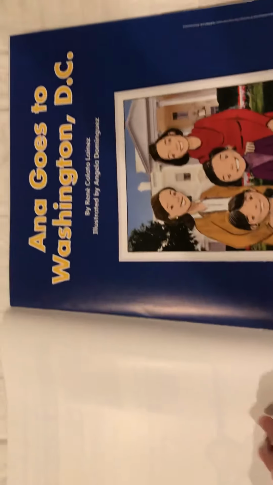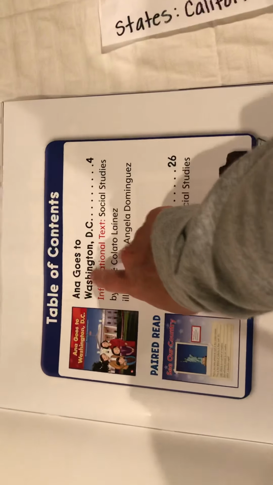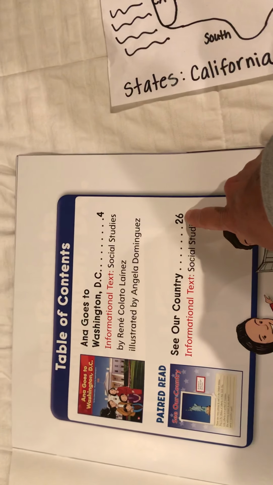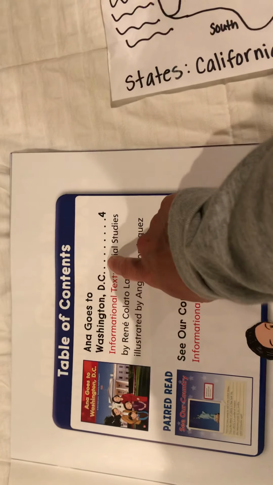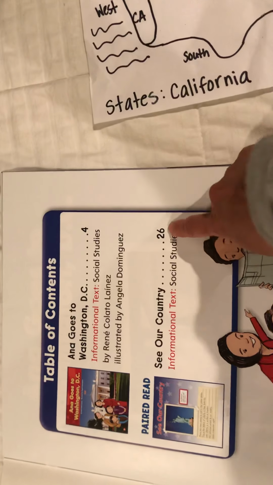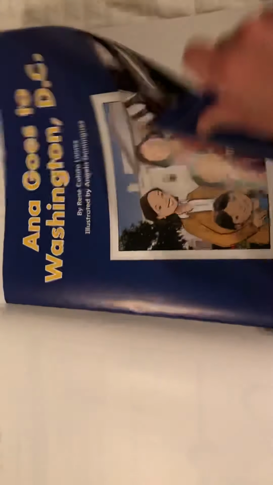So let's go back. I want to show you, this is the table of contents. And a table of contents tells you the different chapters or stories in a book, and it tells you what page you can find it on. So for Anna Goes to Washington, D.C., that's on page 4, and for See Our Country, that is on page number 26. So I'm just going to go through this book and flip to page 26. So here's number 9, 17, 25, and 26. There we go.